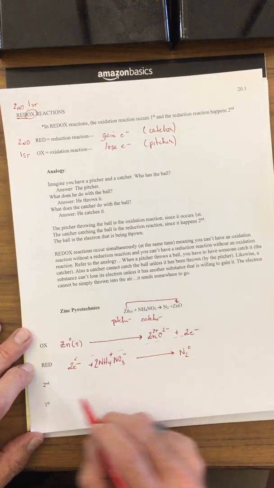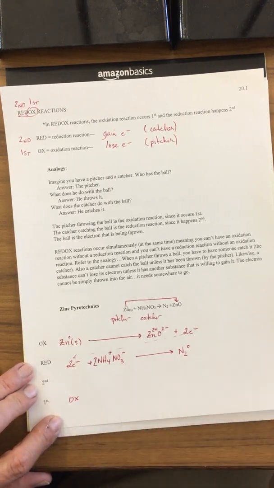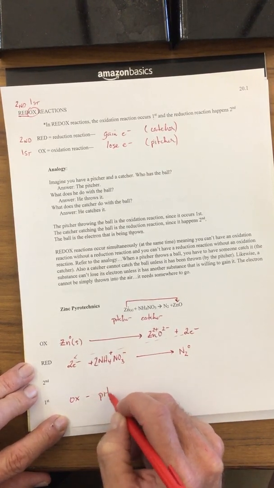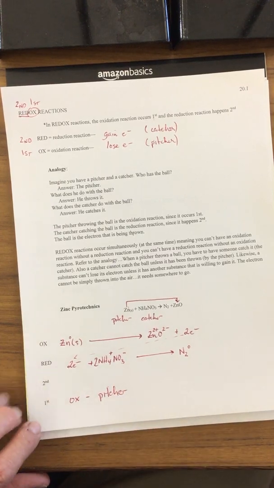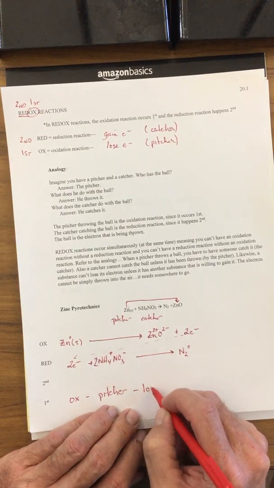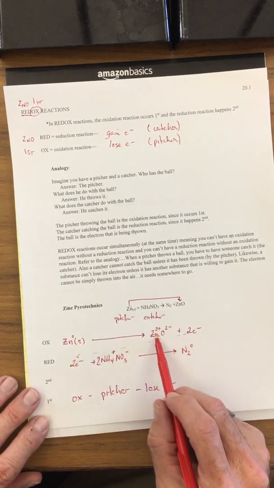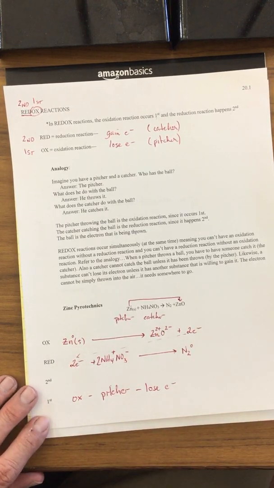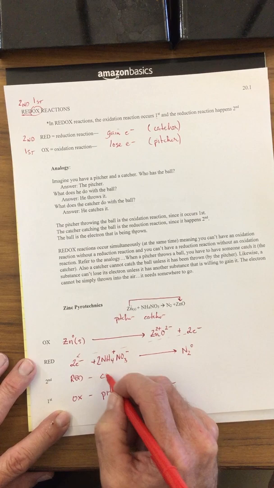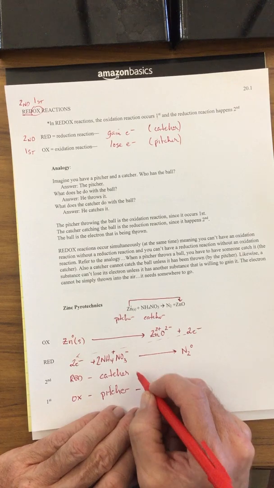So in this reaction, the first reaction, again, this is the oxidation reaction. And this is, again, the example. This is going to be the pitcher. The pitcher is going to throw the electron, and in throwing the electron, it is going to lose that electron. The zinc loses the electron, and it becomes positively charged. And again, the second reaction, this is the reduction reaction, and this is going to be the catcher. And the catcher is going to gain the electrons.